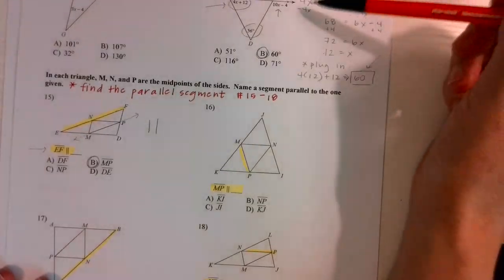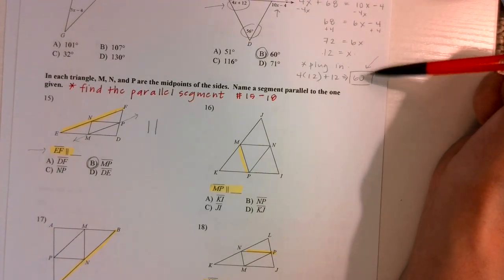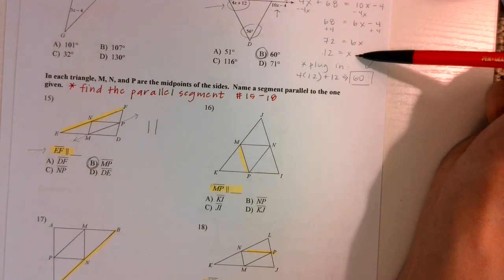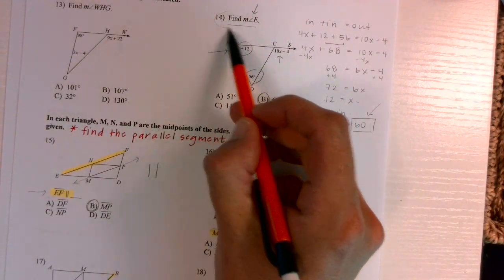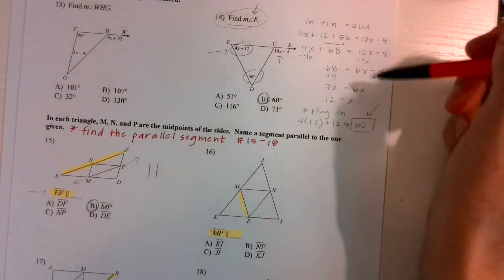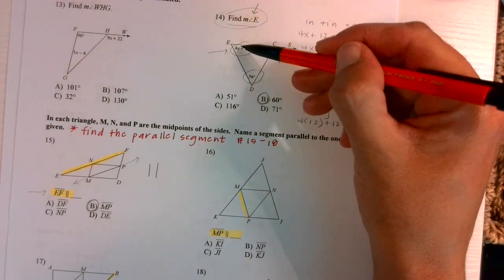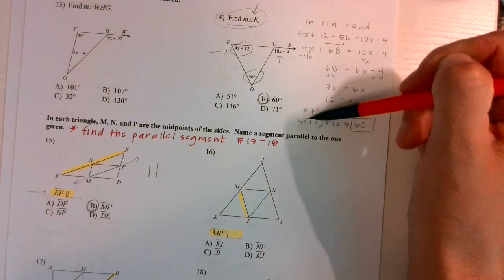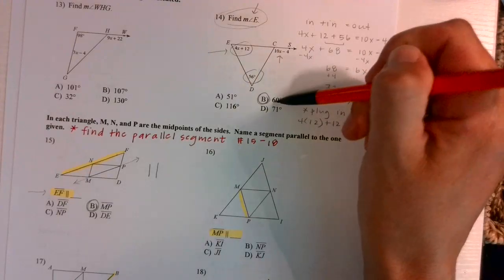Now this one is a little bit different. It's the same in a lot of respects. It just has this extra step. So after we do the in plus in equals out, we find x, which in this case is 12. Then we actually are looking for the measure of angle E. We're not looking for x anymore. So once we find x, we go and plug it in. So E is 4x plus 12. So I take the 12 and plug it in, and I end up with 4 times 12 plus 12. And then this is my answer.